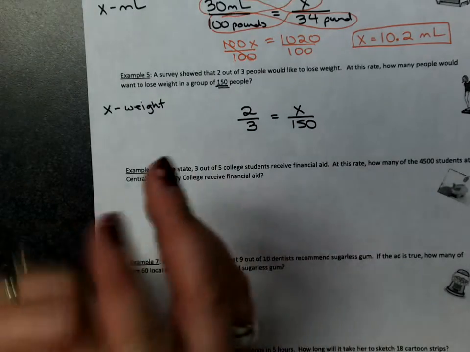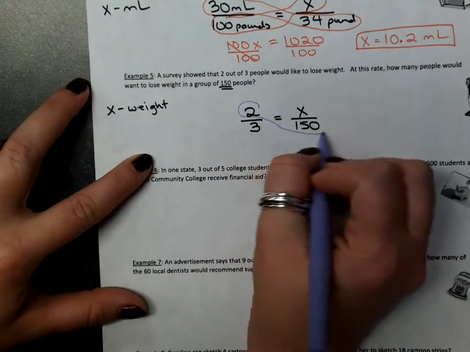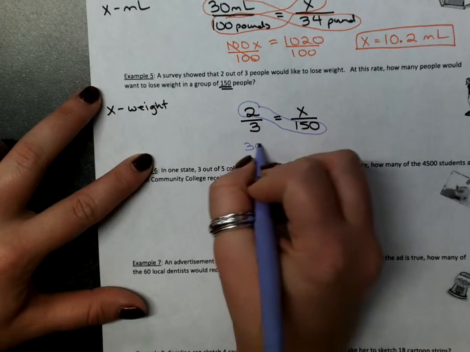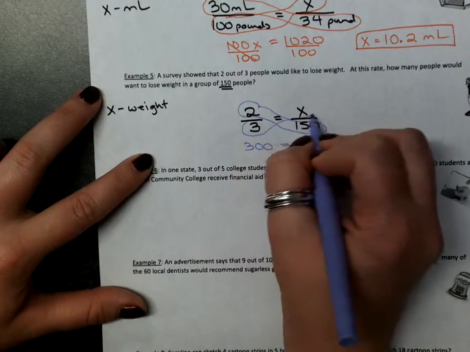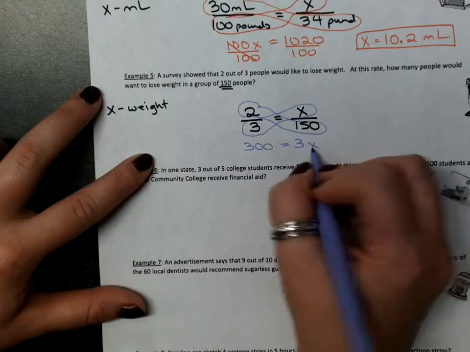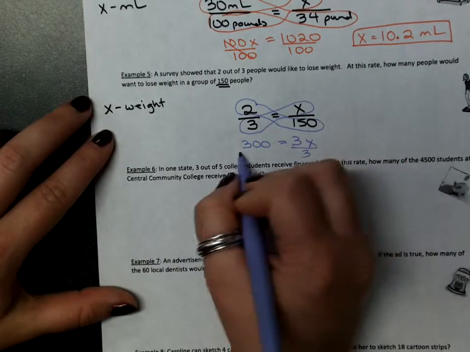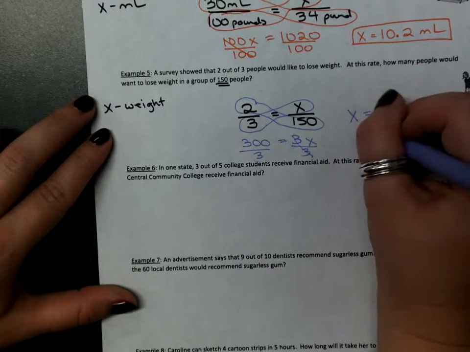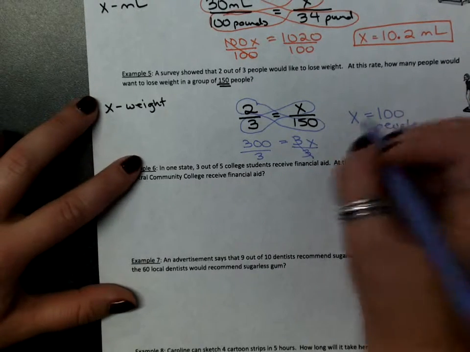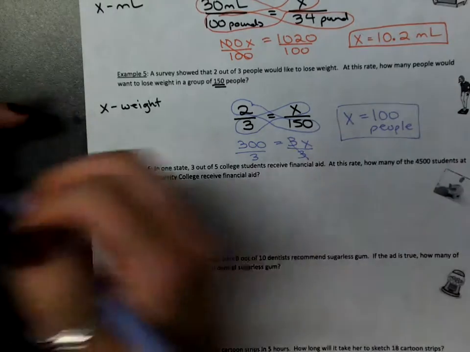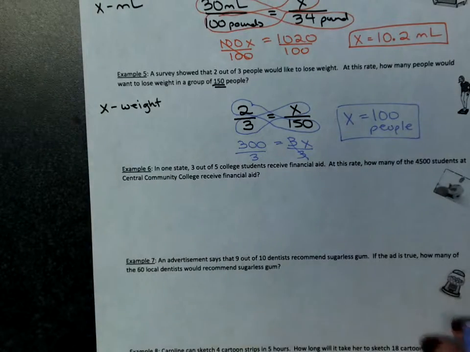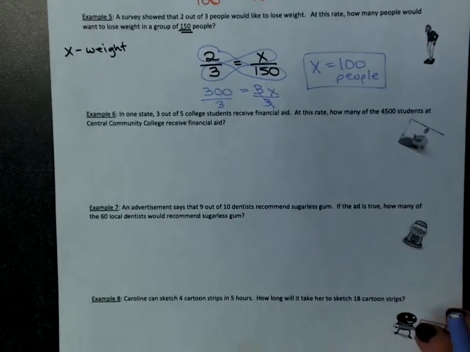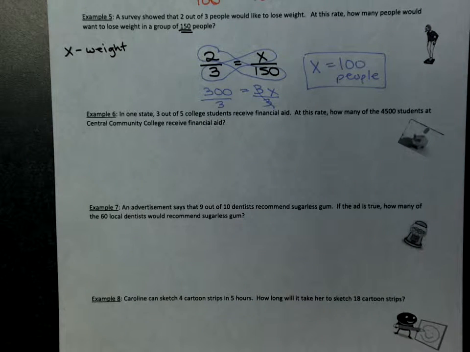Cross multiply. 2 times 150 is 300. 3 times x is 3x. Divide by 3. And you should get 100 people. So those 100 people are the people that want to lose weight out of 150. Just keep going. Again, if you'd like to pause and try, that's fine. These are, I think, relatively straightforward.